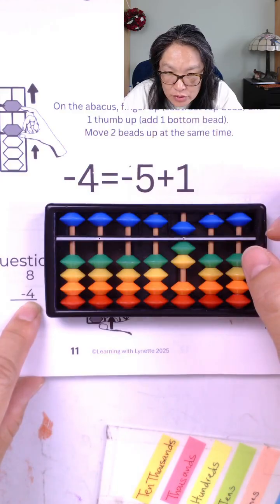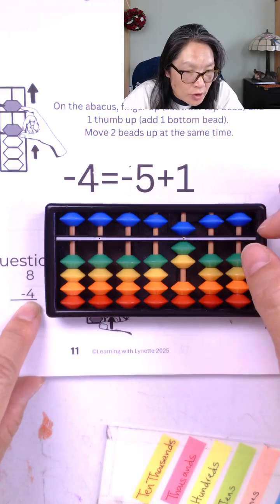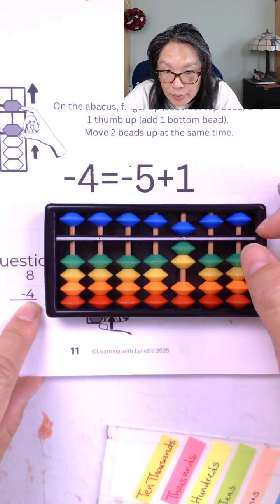So, can you do 2 times 2? No. You have to memorize your multiplication facts, but we can do multiplication on the abacus. We will have to put a pin in that, Courtney.